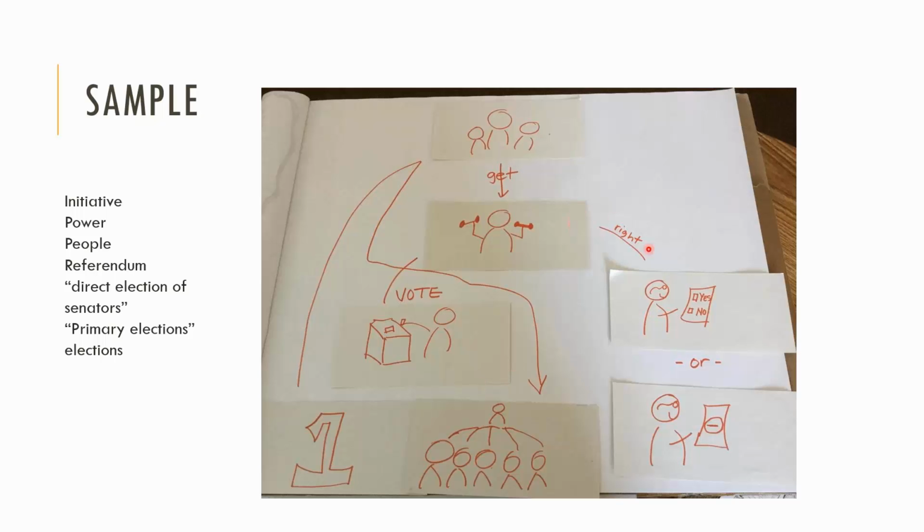They now have the right to, this is the initiative. They can say yes or no to an initiative, even if the legislature doesn't want it. And this is the referendum. They can recall something. So these are the pictures that I put together to go with the words over here. And by my map, I started to put together and comprehend what that section was telling me.